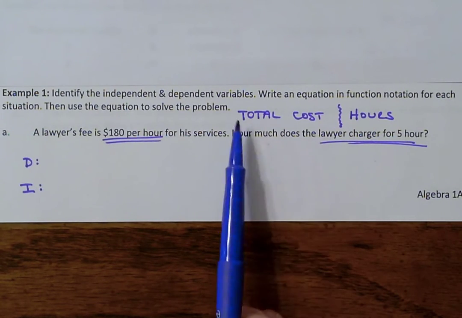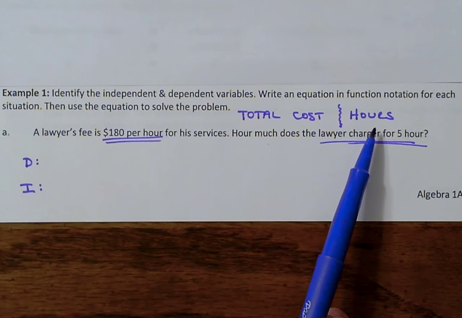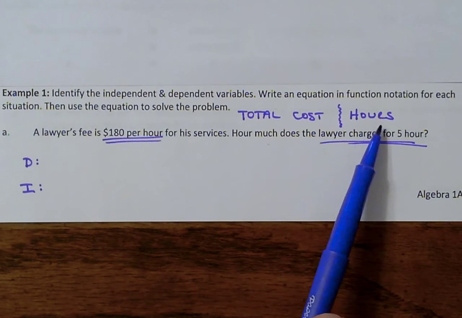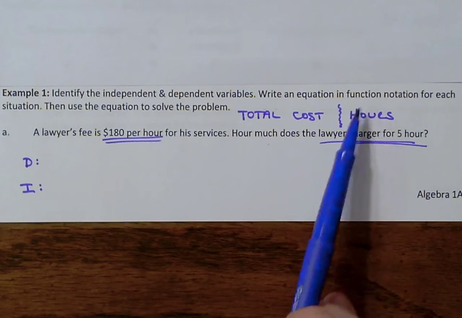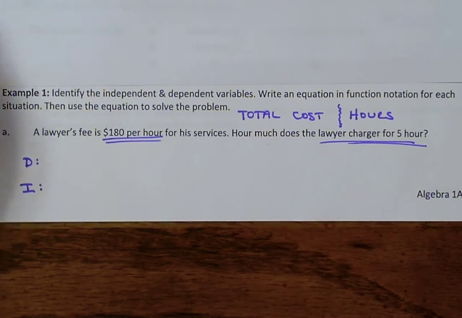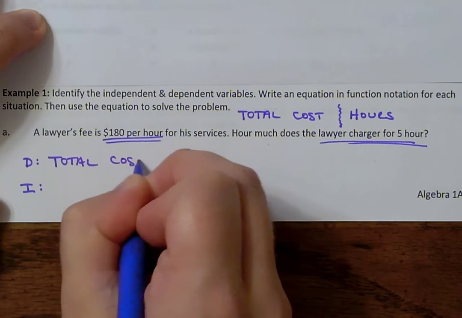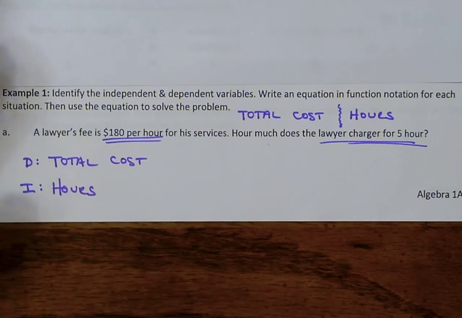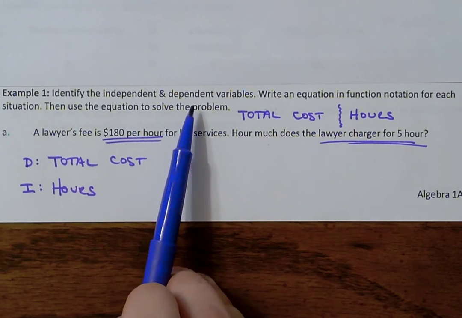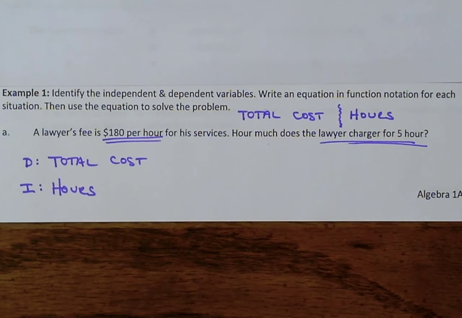Our total cost, the total amount we have to pay the lawyer, depends on how many hours we use the lawyer. The number of hours we use the lawyer doesn't depend on total cost. This is changed by this. This is not changed by this. So dependent is total cost, and independent is the number of hours that we use the lawyer. We've identified independent and dependent variables. We now need to write an equation in function notation for the situation.